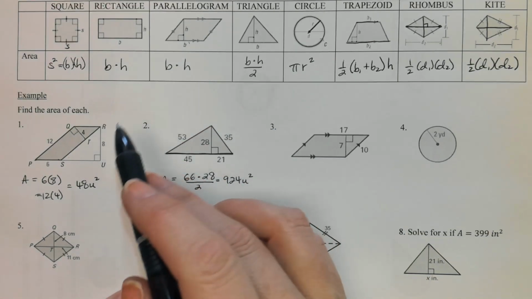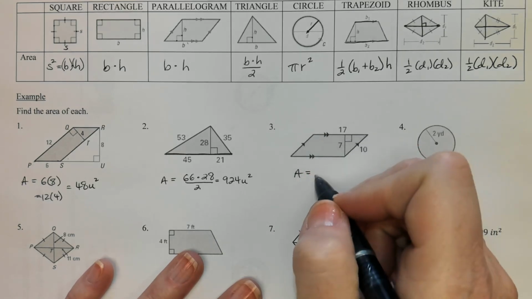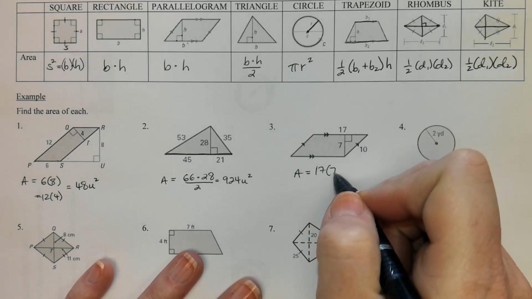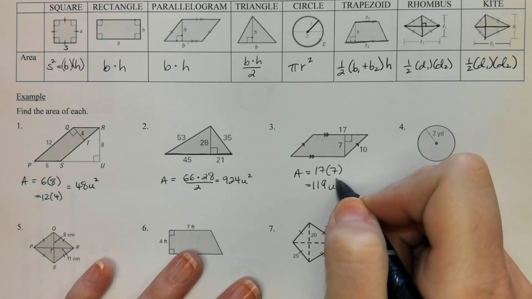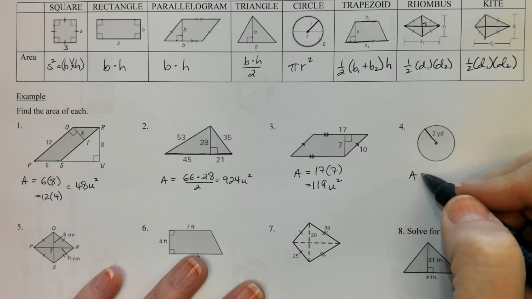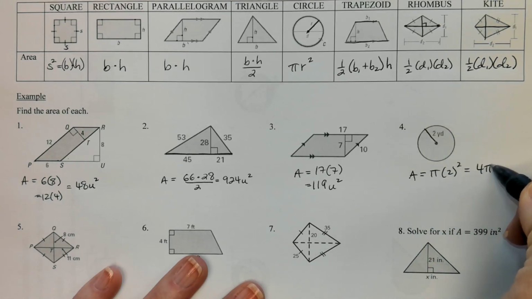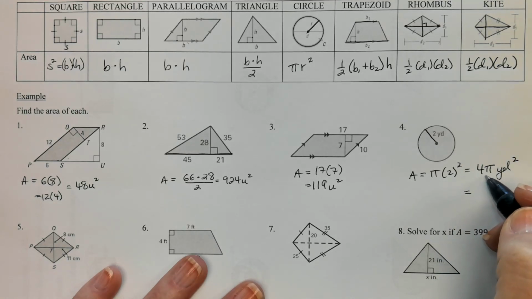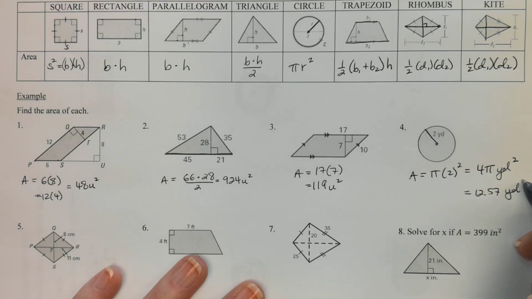Next up, I've got a parallelogram, another one, same as number 1. Base times height is all I have to do, so base is 17 and height is 7. Didn't need that 10 in there. This is 119 units squared. Radius is 2, so in order to find my area of a circle, I would do pi and then 2 squared. 4 pi is a totally acceptable answer, and that would be yards squared. If you wanted to multiply that out, you would get about 12.57. If you round, still yards squared.